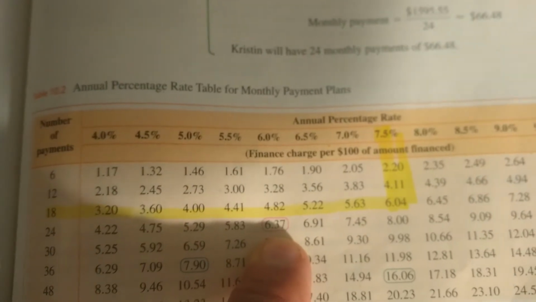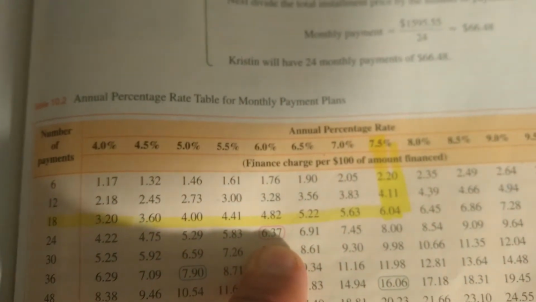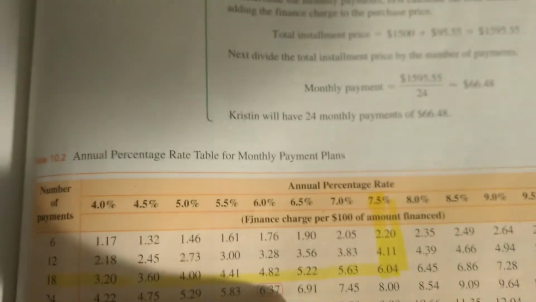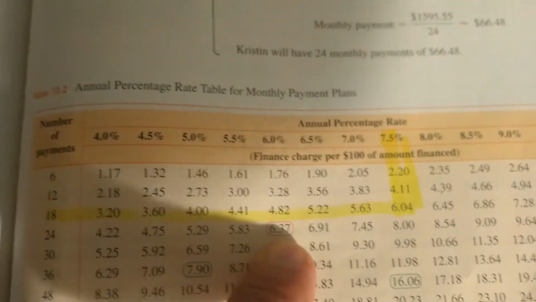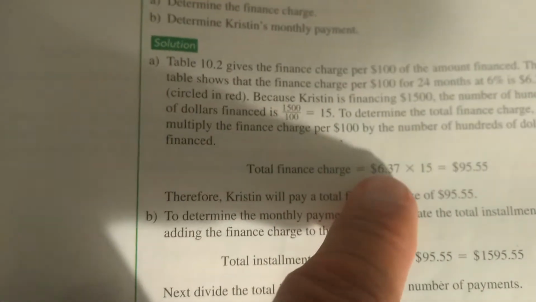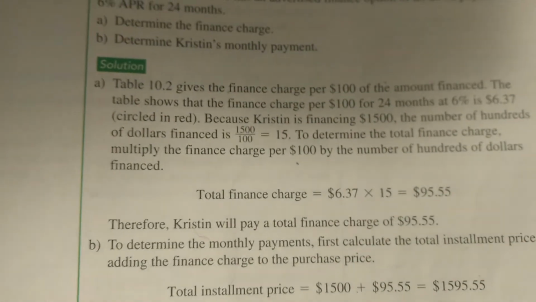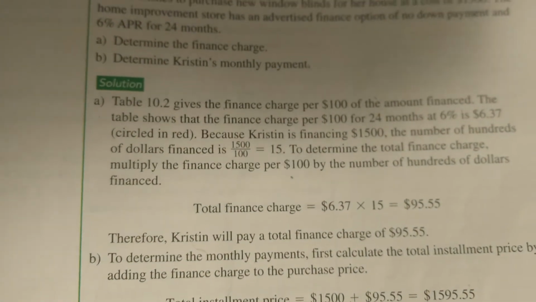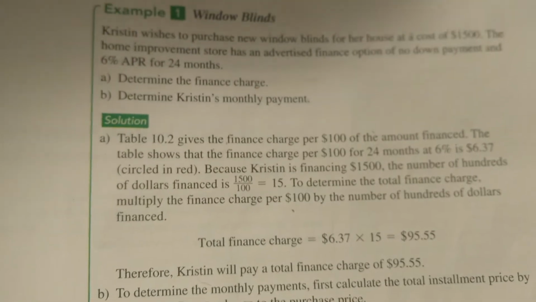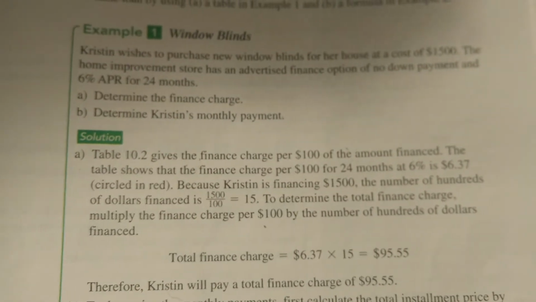per $100. So what happens here is we take that $6.37 from the chart that we got and multiply times the 24.